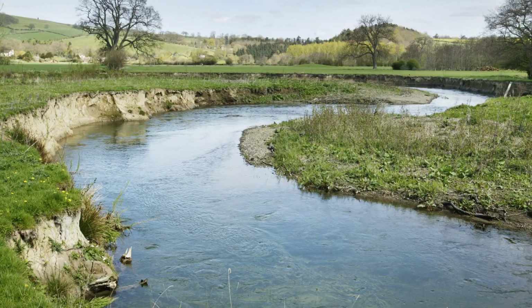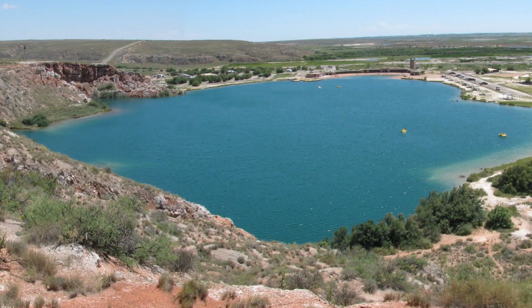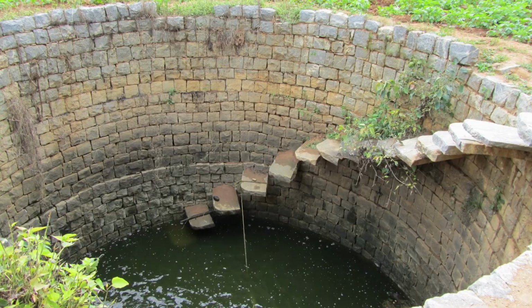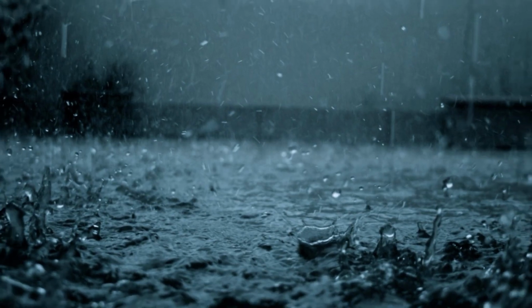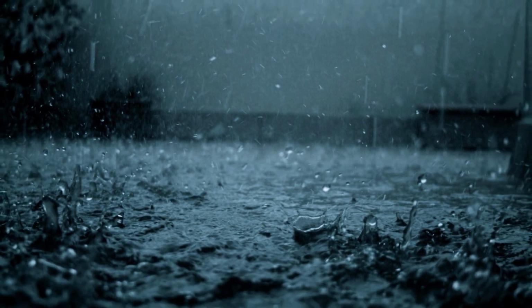Now, let us see some of the resources of water. These are oceans, rivers, lakes, ponds, wells, and hand pumps. We depend on these resources for water. Now the question arises, from where do these resources get water? It is the rain, which is the major source of water to this Earth, and it is believed to be the purest form of water. The rainwater that comes down to the Earth from the clouds gets collected in these places.